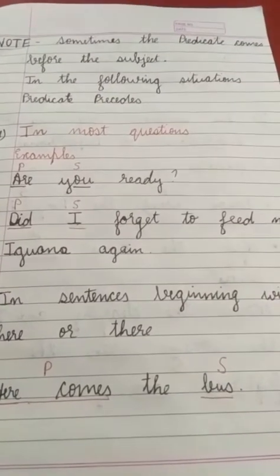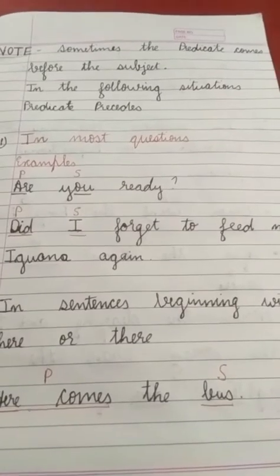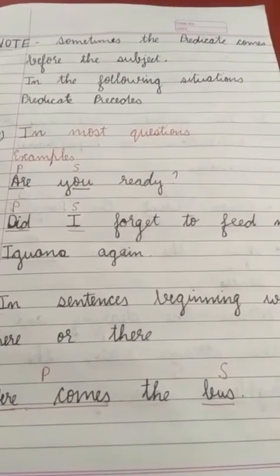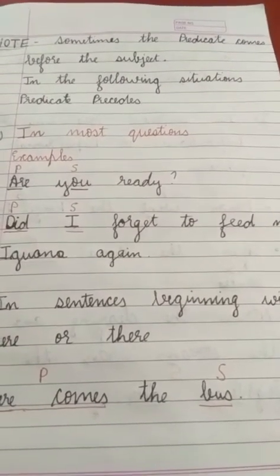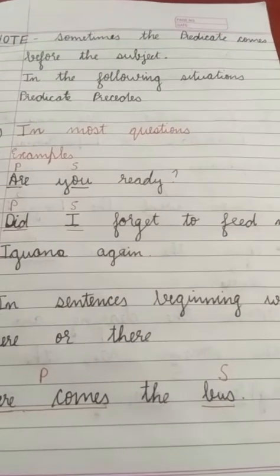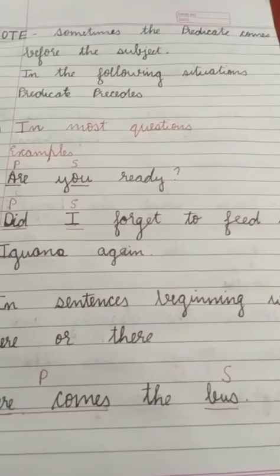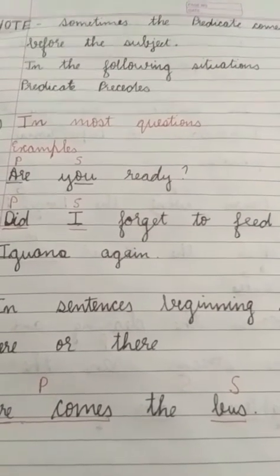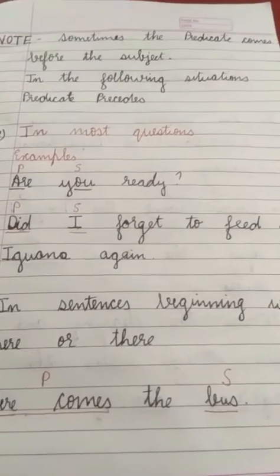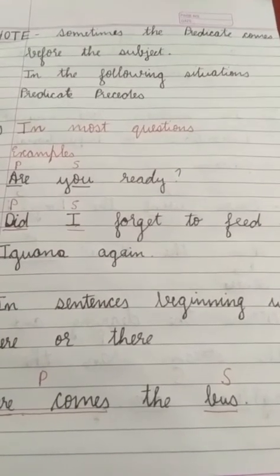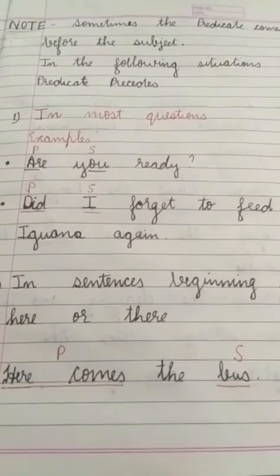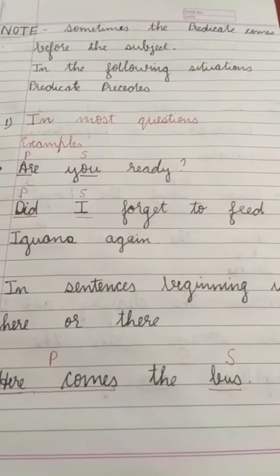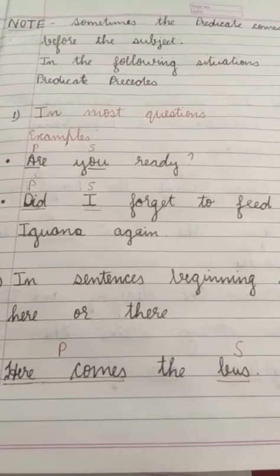Now some things to note. As I had already told you, sometimes the predicate part comes before the subject part. These types of sentences, in which the predicate precedes the subject, are called subject and predicate inversion, and this construction is allowed in standard English. In these types of sentences, the subject comes after the verb. Now let's see the situations where the predicate comes before the subject.